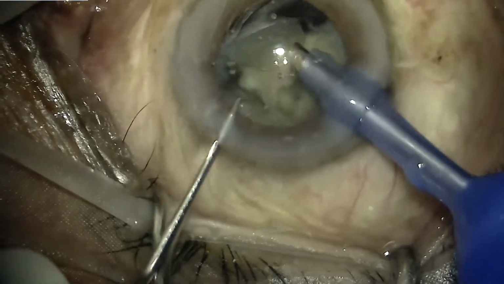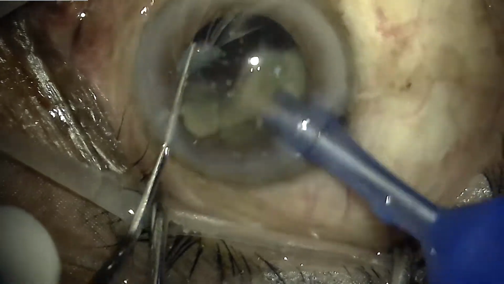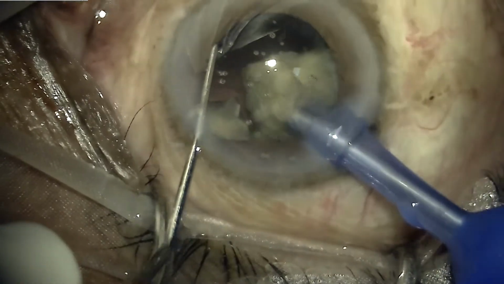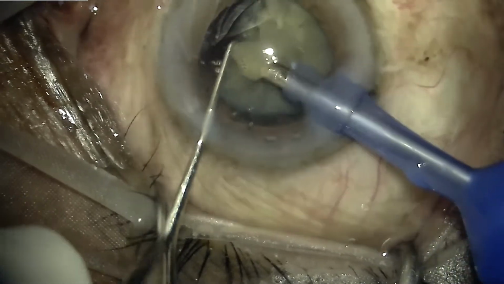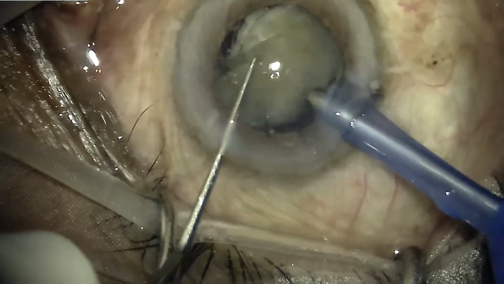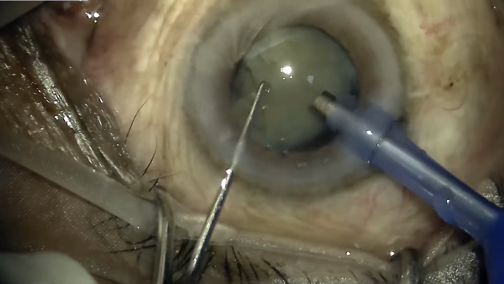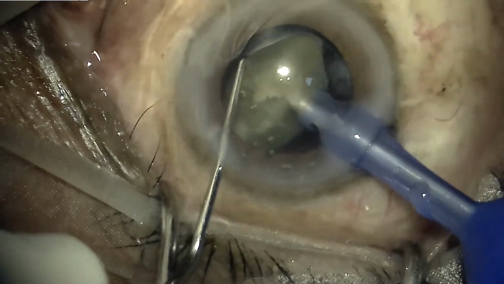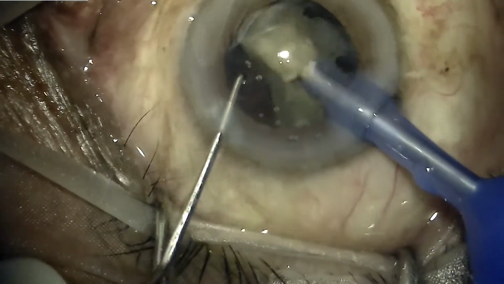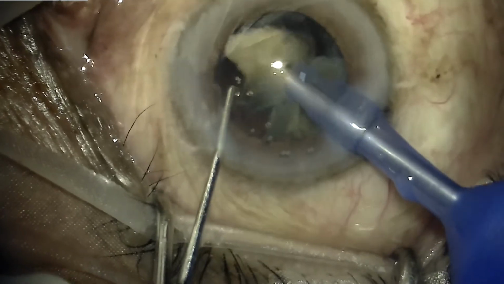Now, this is a phacoemulsification surgery. It was a pretty hard mature cataract, and we are happily chomping away the nucleus, which is bulky, occupying nearly most of the bag. And here we have half of the nucleus bisected and consumed using phaco power.